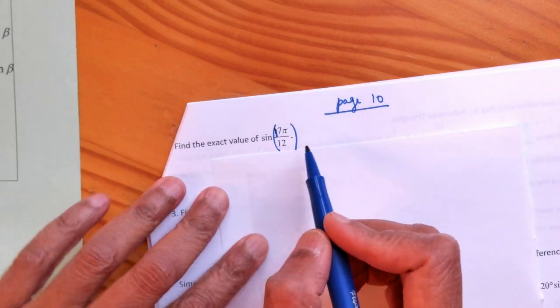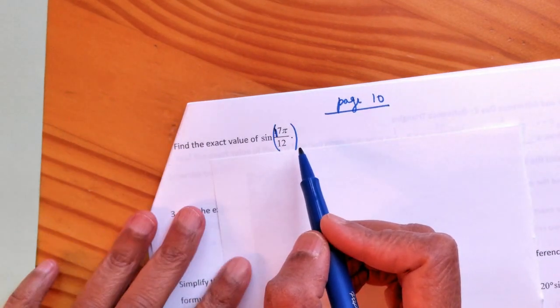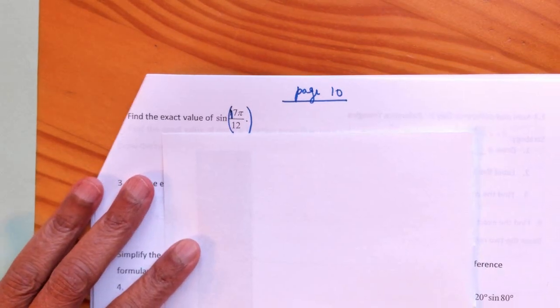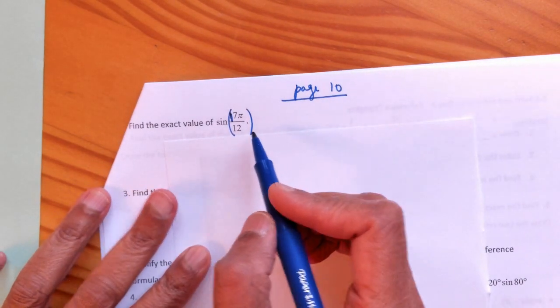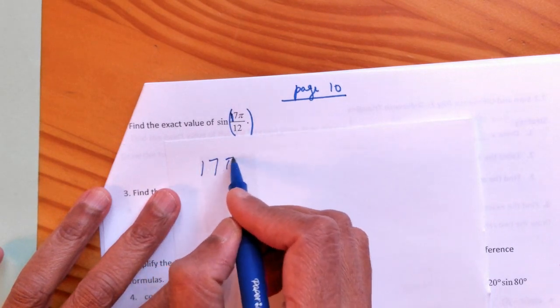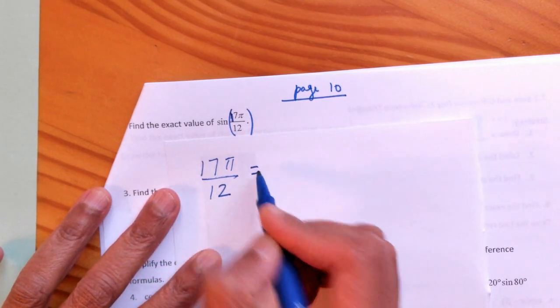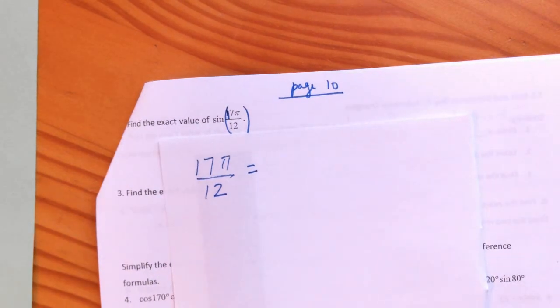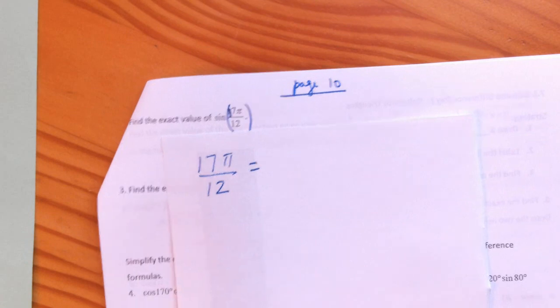So find the exact value of 17 pi by 12. I know 17 pi by 12 is not on my unit circle. So basically, I will split it as two numbers that are on the unit circle. So let's do this. 17 pi by 12. And let's see if I can add two numbers to give me 17 pi by 12, which are on the unit circle.